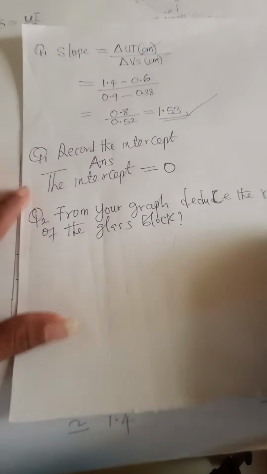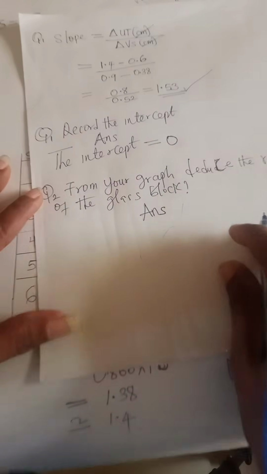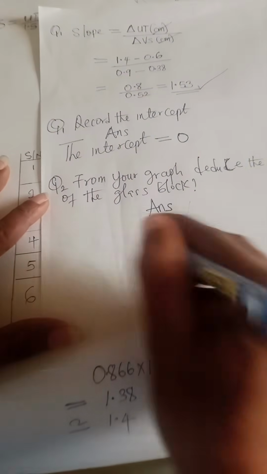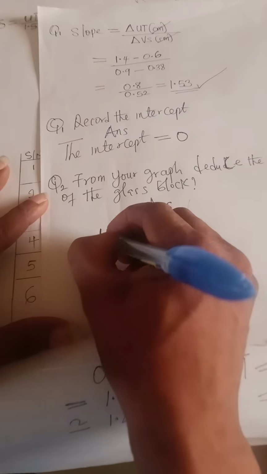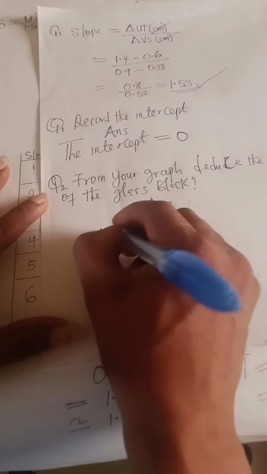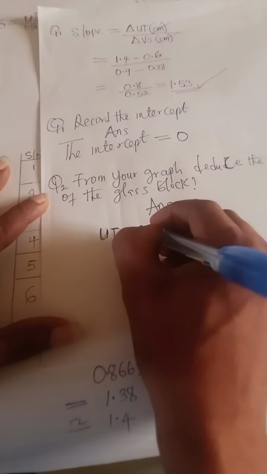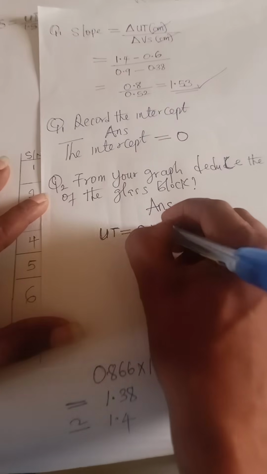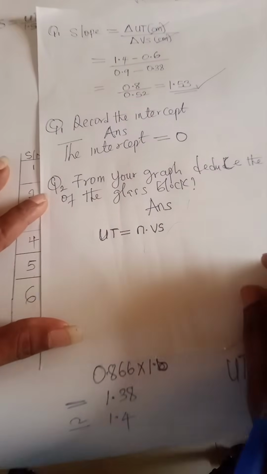So from here, I can say the answer from the equation: ut is equal to N multiplied by Vx. You will see this equation in your workbook or your manual.